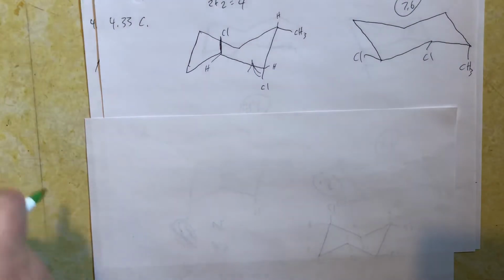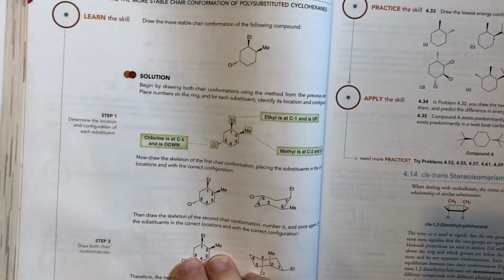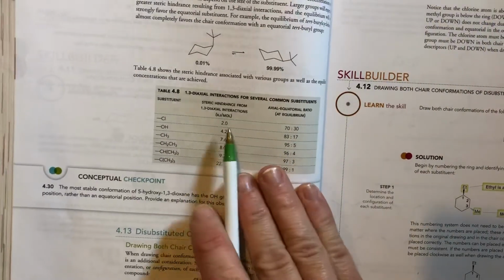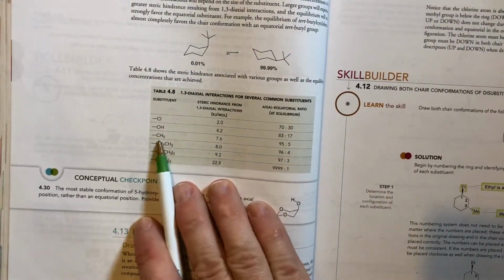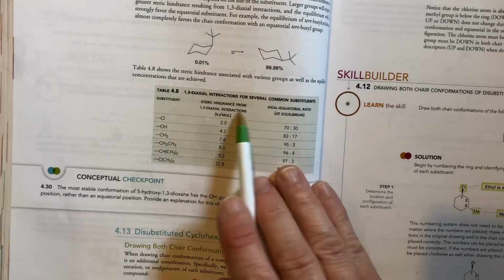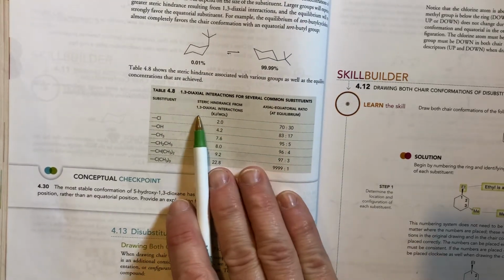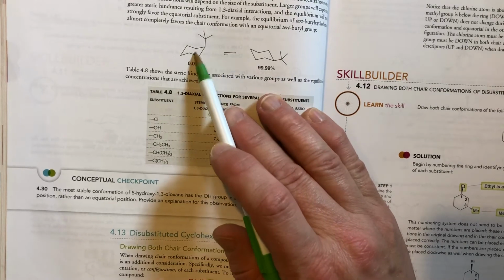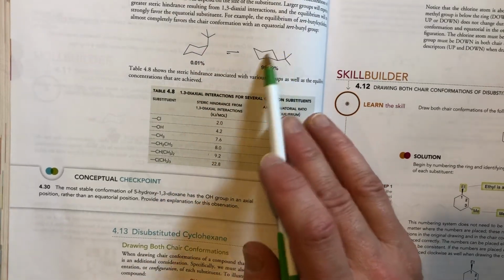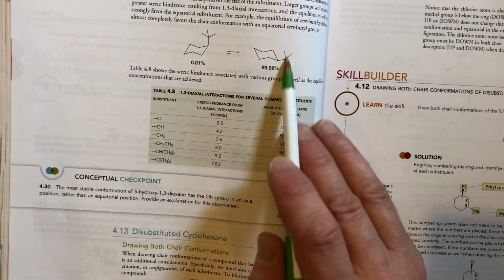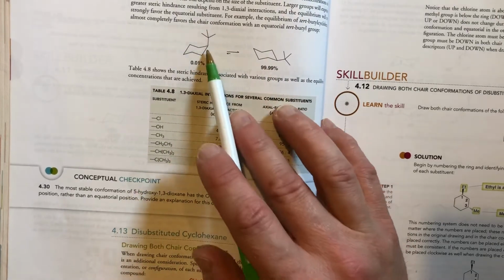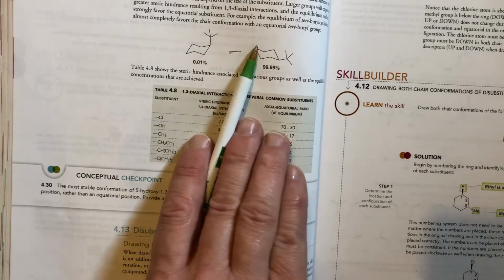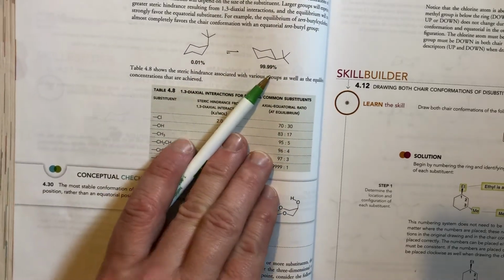How do I get these numbers? Well, I guess maybe I assumed you knew that. In this table right here, chlorine is 2 apiece, methyl 7.6. And this is for steric hindrance from 1,3 diaxial interactions. So it has to be in one of the axial positions. This one is not going to be, this is equatorial, for example, when you have this tert-butyl. And it's interfering with everything in the ring, so it's 99.9% of the time it's over here.